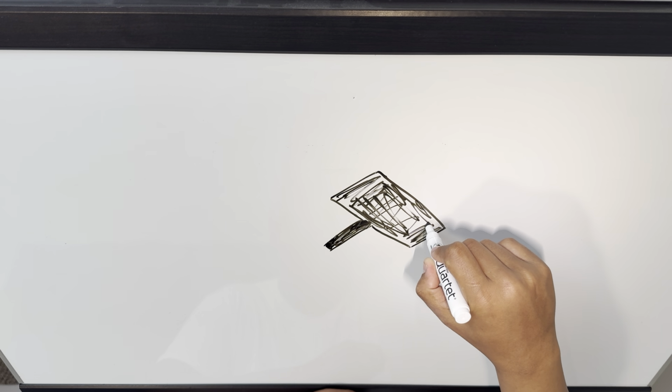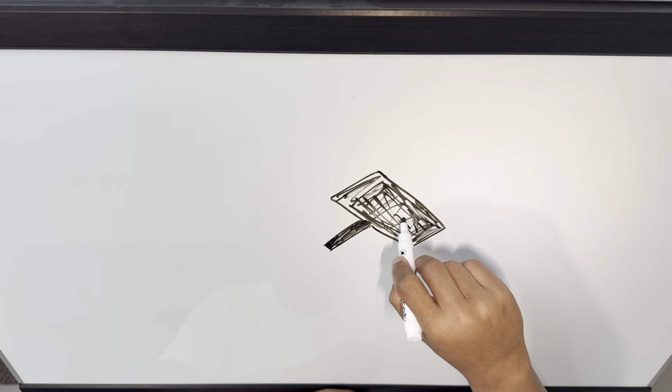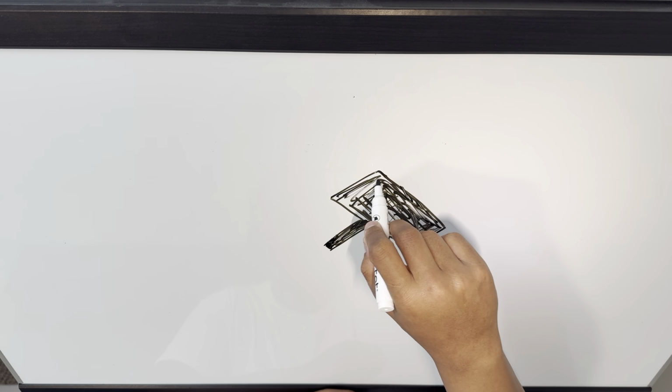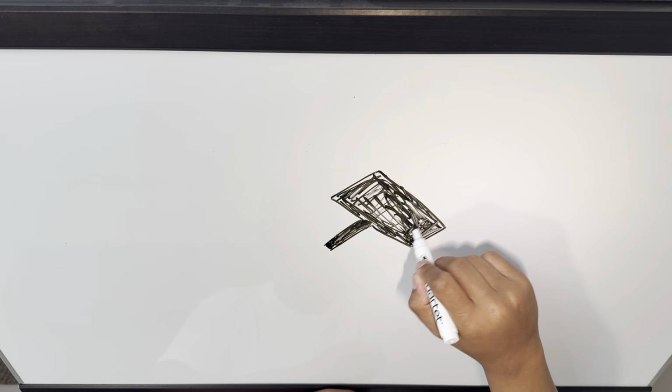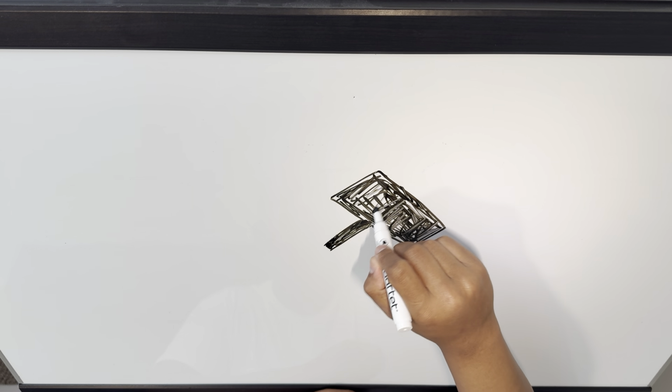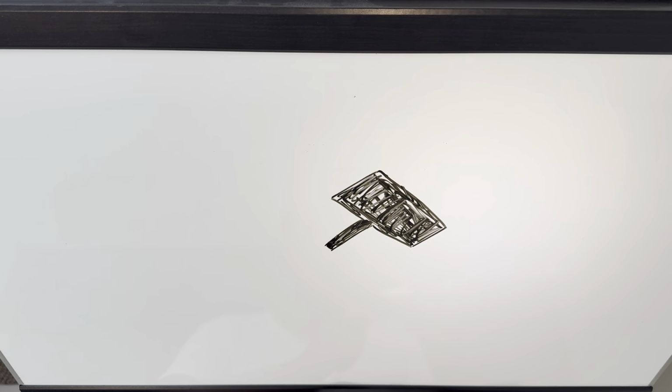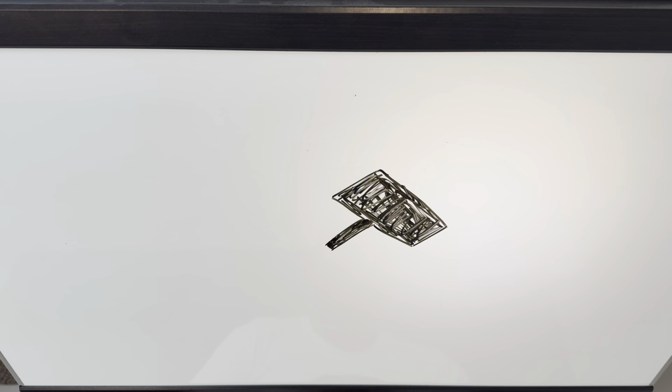I made the hammer too big maybe, but we have our hammer, and we have a light source, okay?